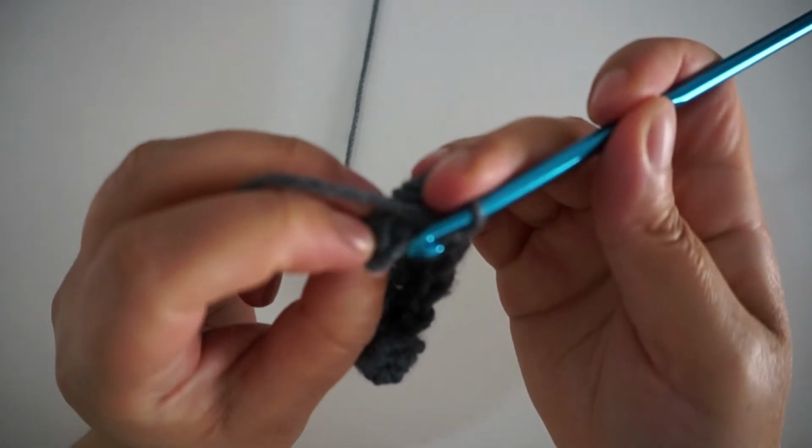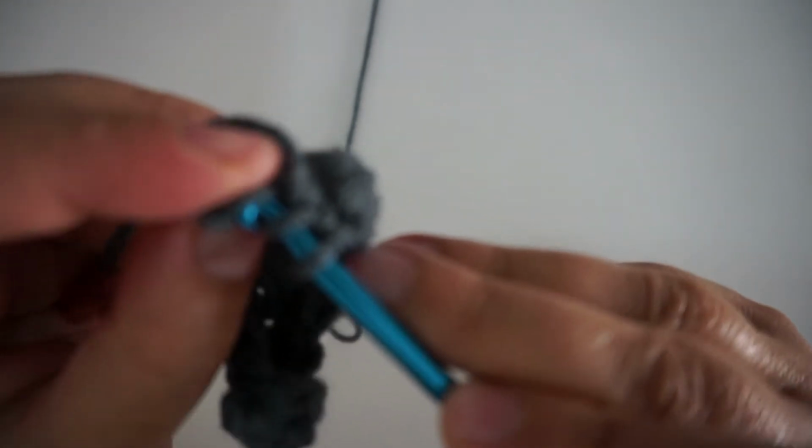So I have got 1 stitch left over here. I will work my bubble and the slip stitch all in the same stitch. So I will make the bubble first.